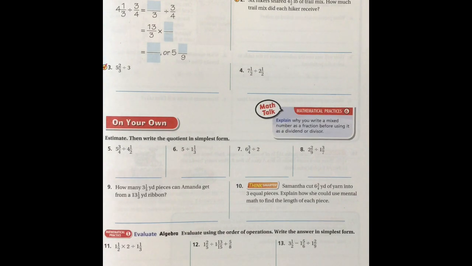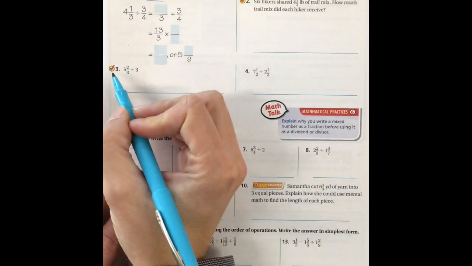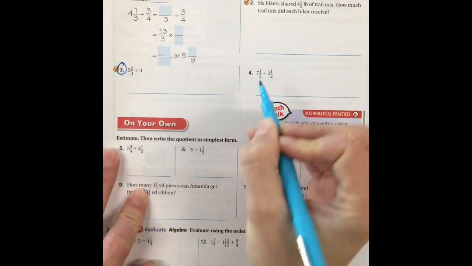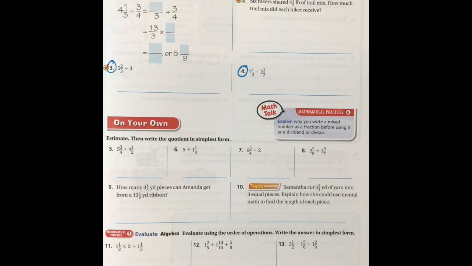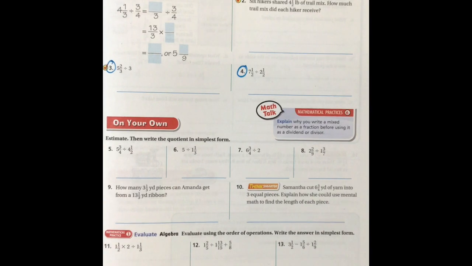Okay, I'm going to have you guys pause the video quick and try a couple of questions. So I would like you to try number 3 and number 4. I want you to try these on your own, and Miss J and Miss Copley and I expect to see work for these problems, and not just an answer for these problems. Go ahead and pause the video and try this.